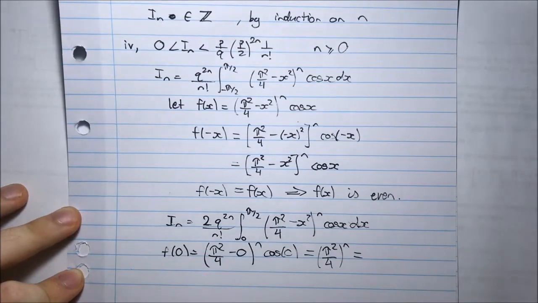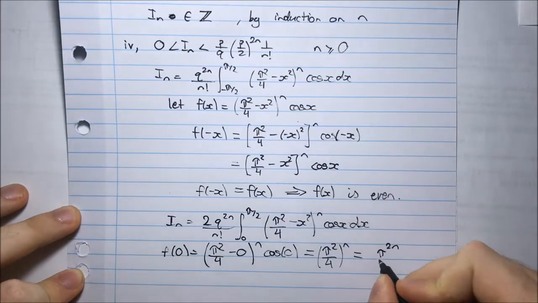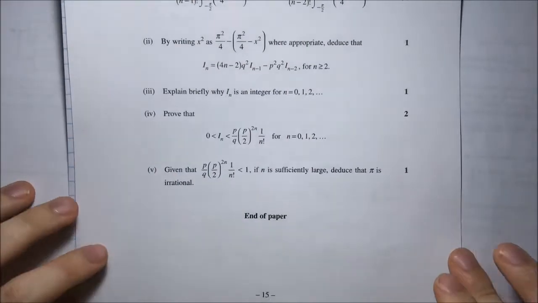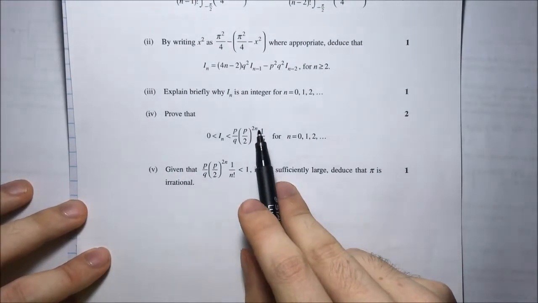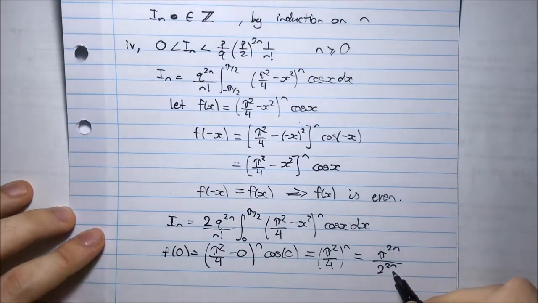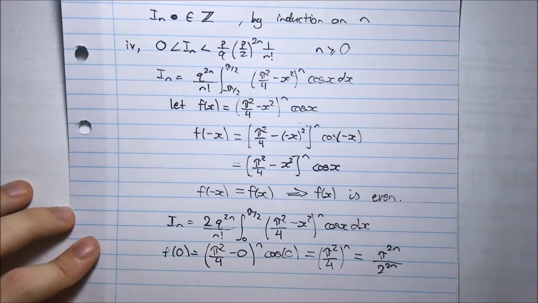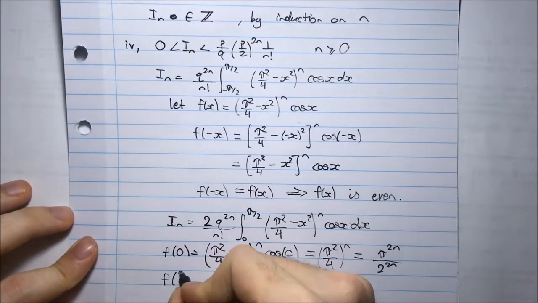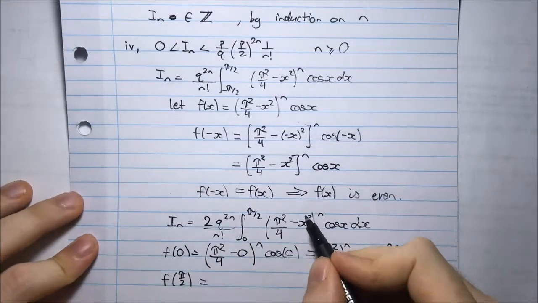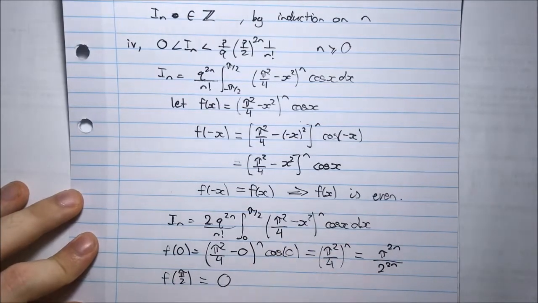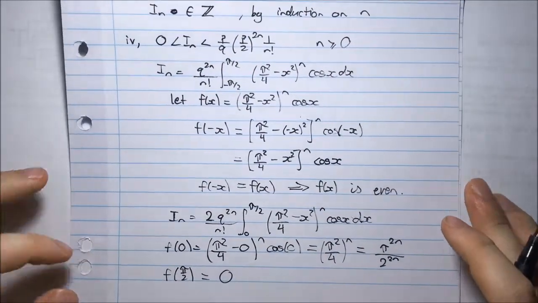Now you'll see why I do this, but I'm going to write this as pi to the 2n over 2 to the 2n. And the reason I want to do that is because if I look here in my question, I can see that I have this 2n power popping up. So if I'm able to get it from my working out, that'll be good. Okay, so that's what f of 0 is equal to. That's this limit. Now what about the other limit? F of pi on 2. Well, we've said already that pi on 2 is a root of this polynomial. So this will become 0 and the whole function will be 0. Now let's get a rough graph.